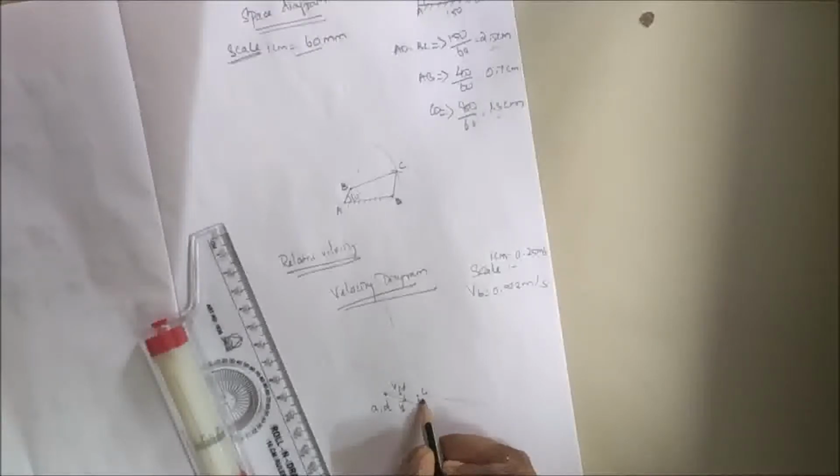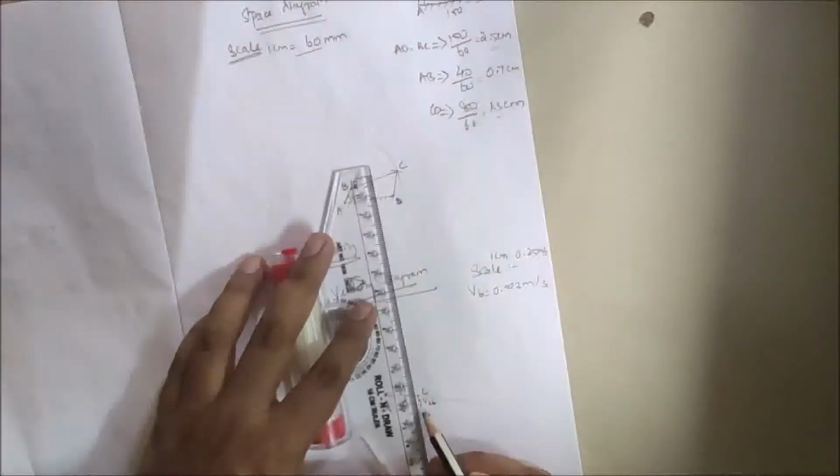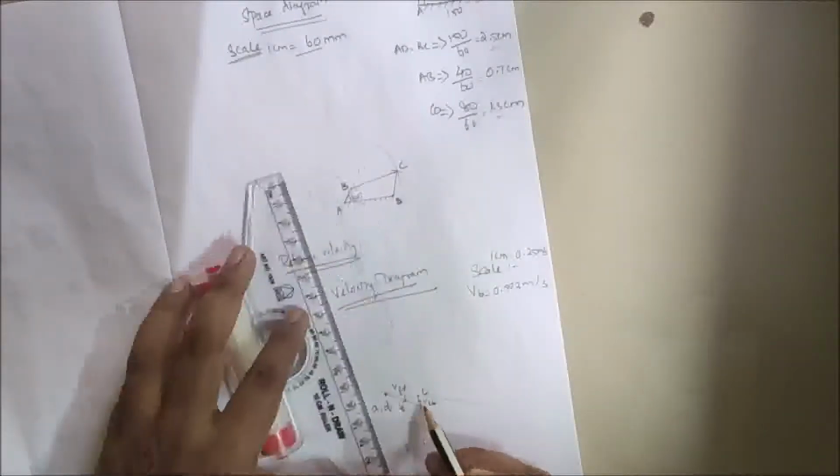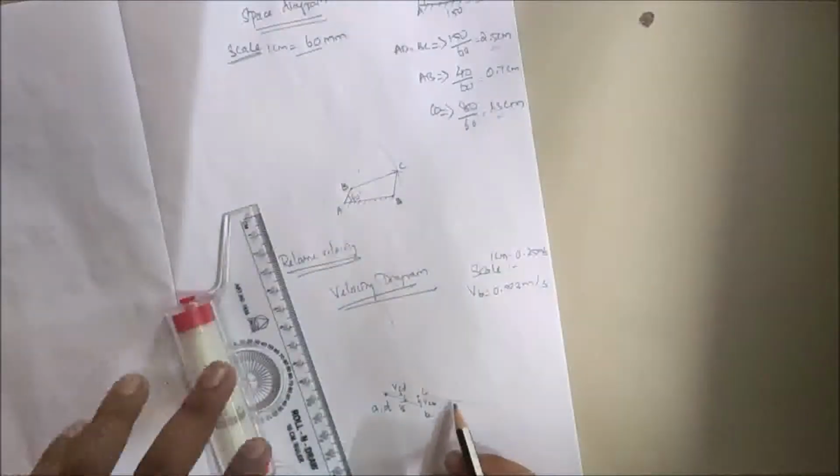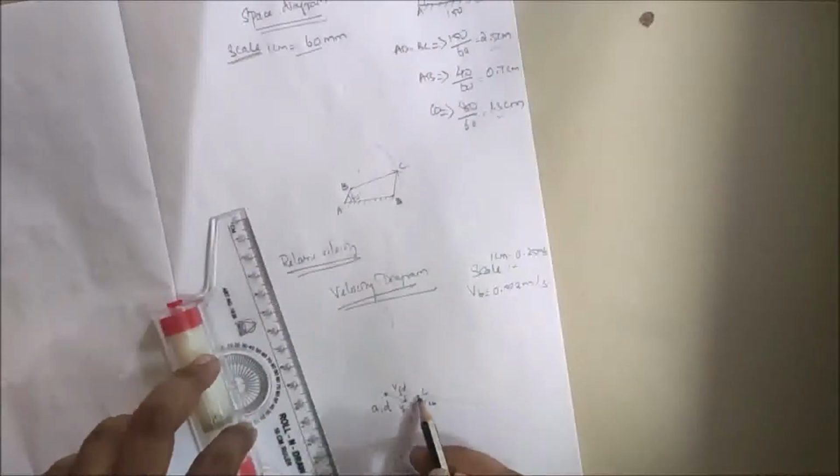So we have to make this arrow mark. Let us check that arrow mark once. Then we have finalized this. We can erase the remaining one, because we have found the C point.